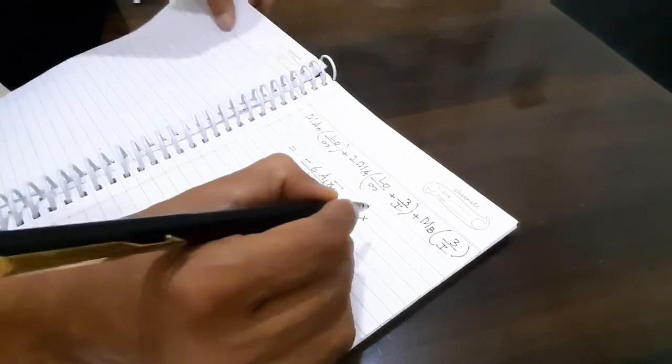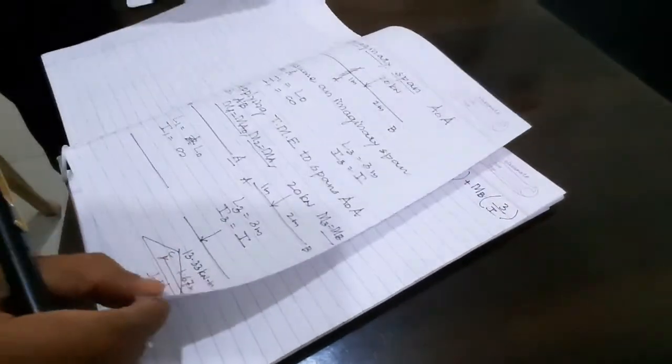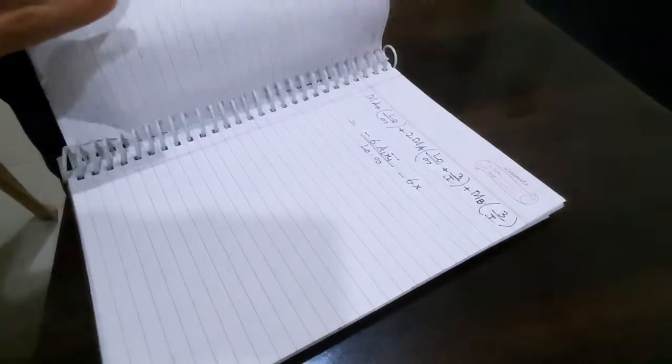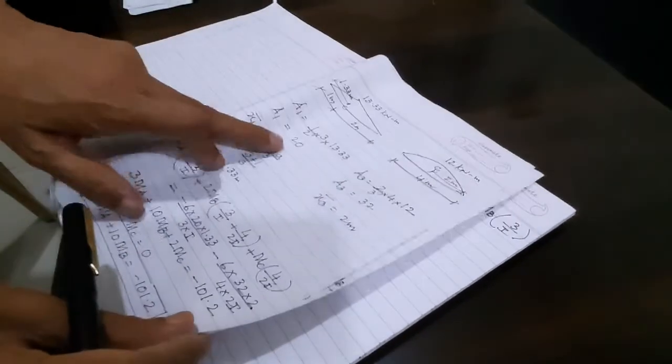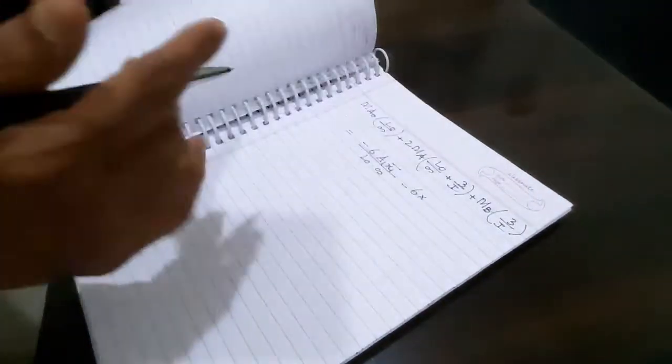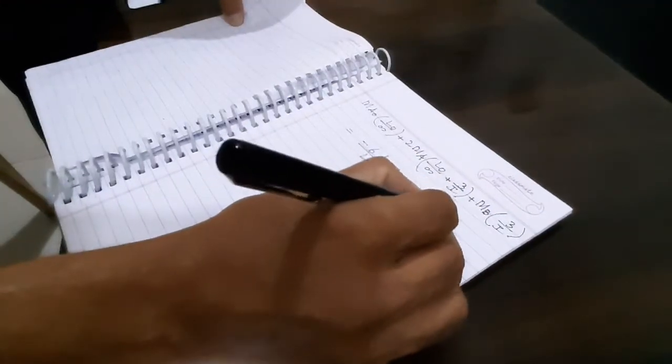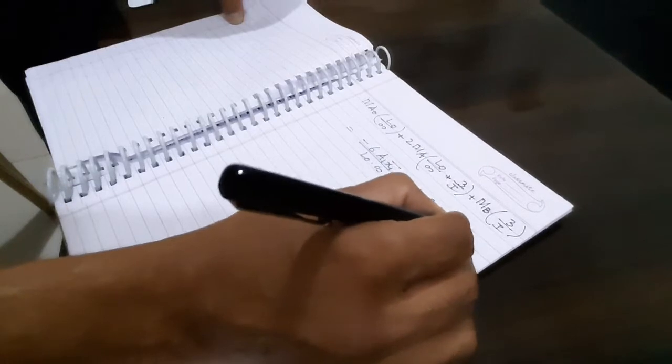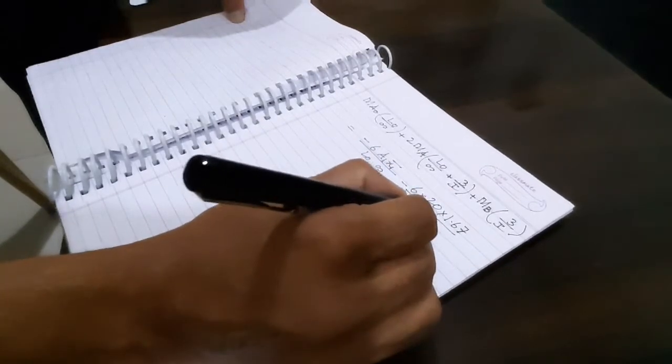Minus 6. Now I am going to put in the values. I know the area for this triangle, I have already calculated it: the area is 20. The area is not going to change, only the x3 bar will change. So minus 6 into 20 into 1.67 divided by 3 into I.